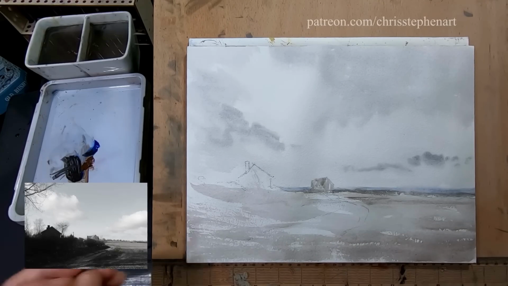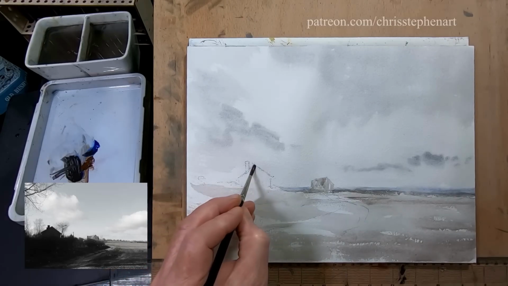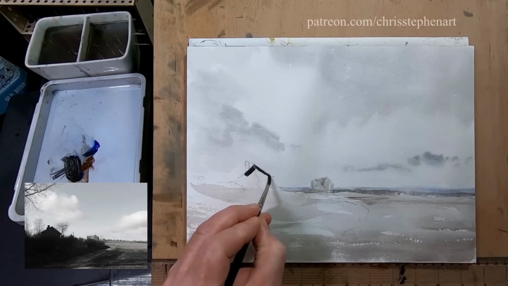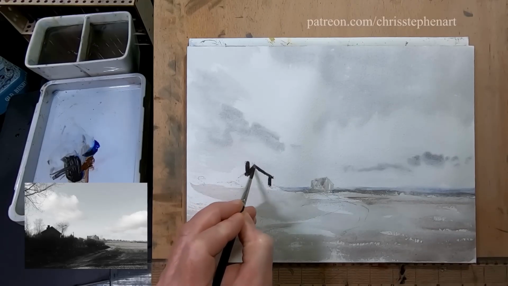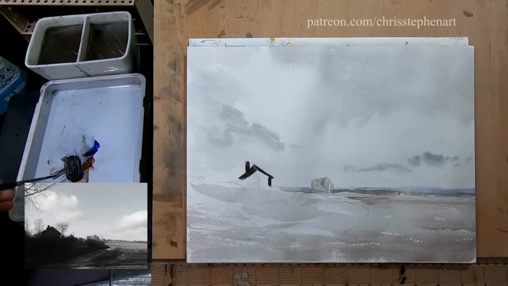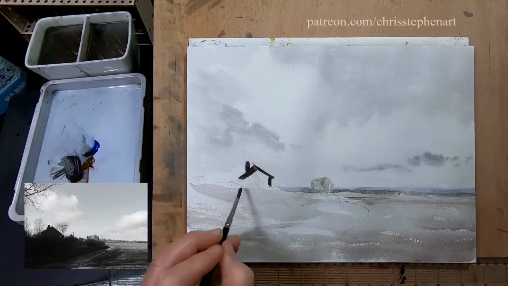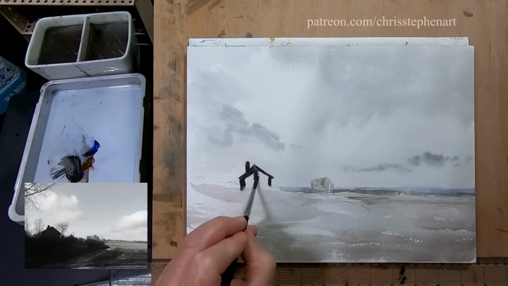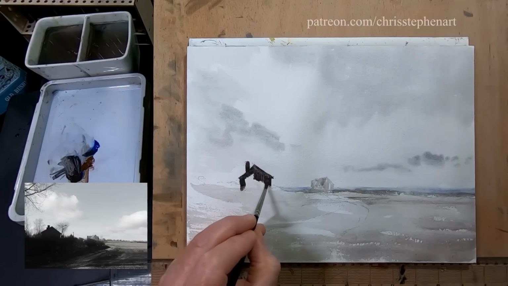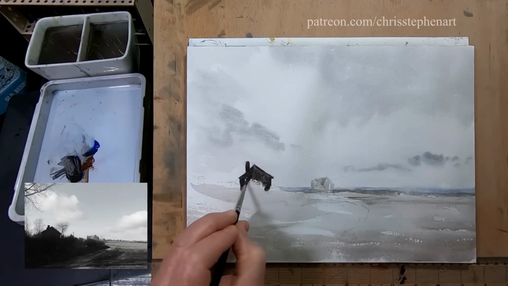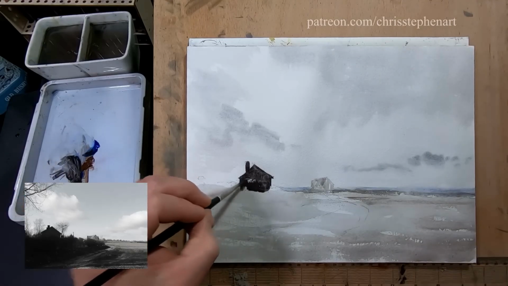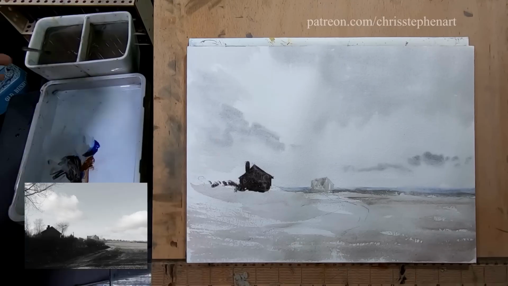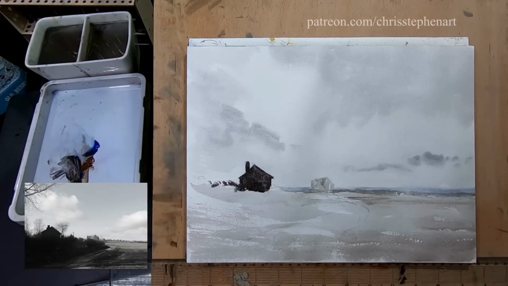So I've mixed up again ultramarine and burnt sienna, and I can get almost black with that mixture. So treat this one big shape of the building and all those bushes that surround it, treat that all as one big dark shape. So put the house in silhouette there.